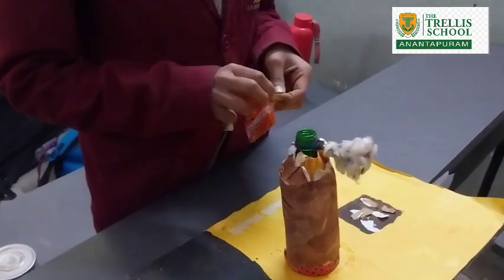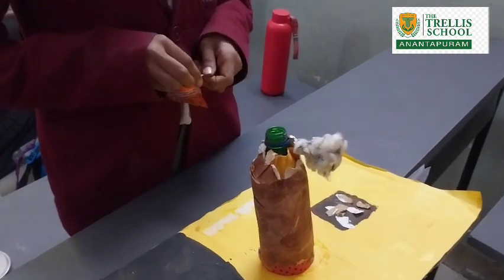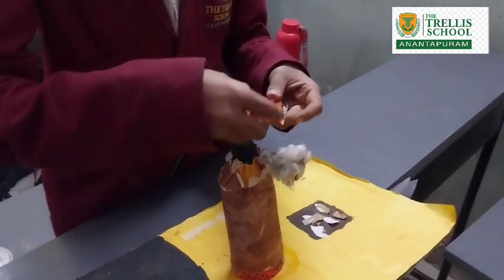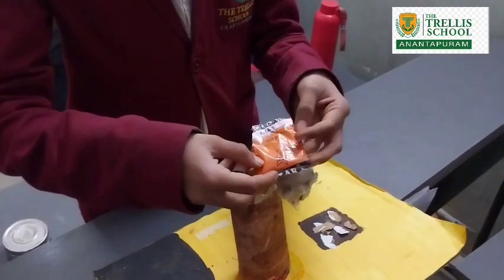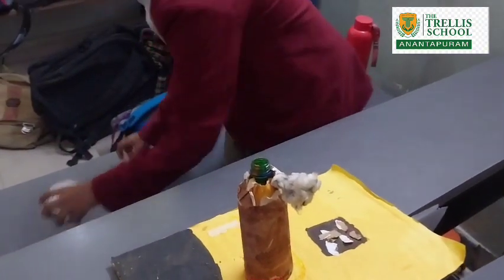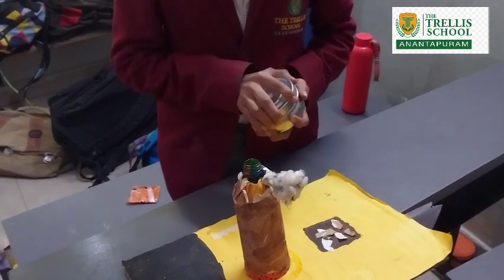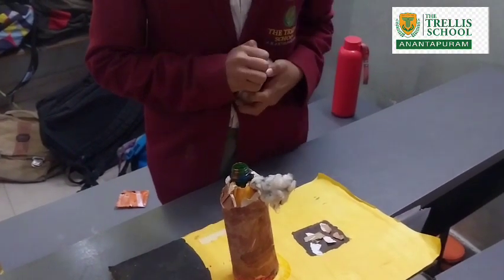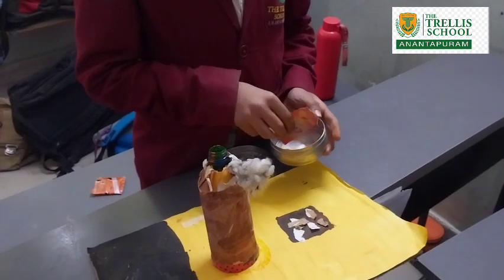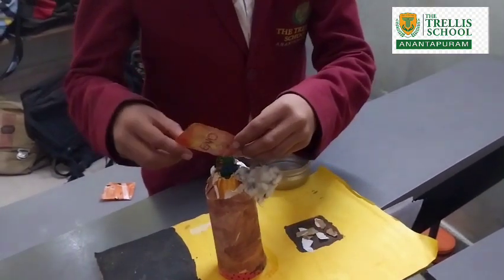This is the food color. After pouring the food color, now we should take the Eno. This is Eno.